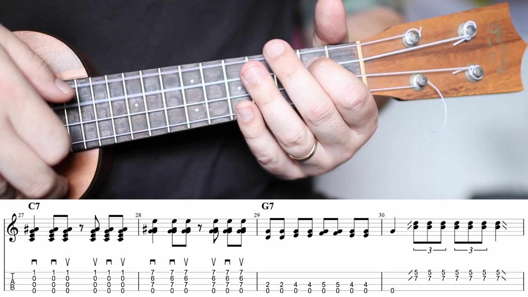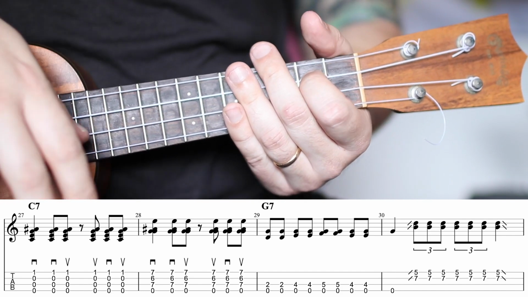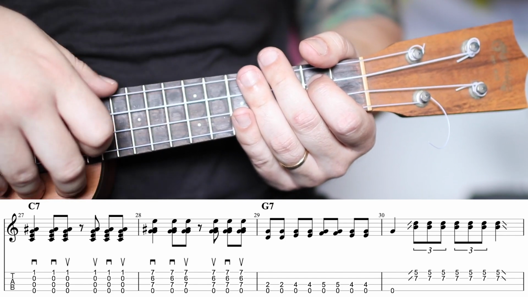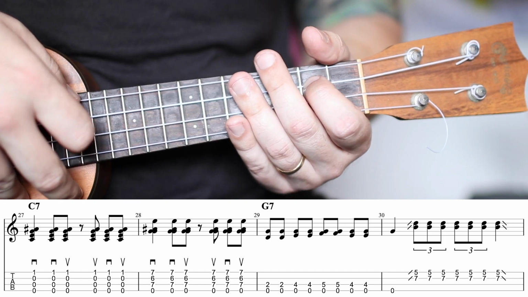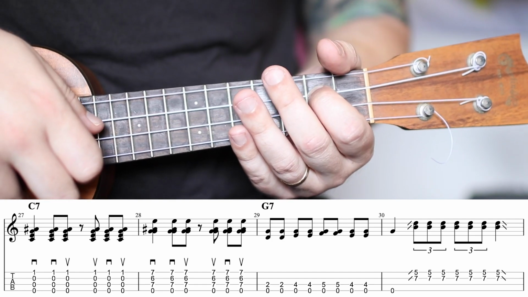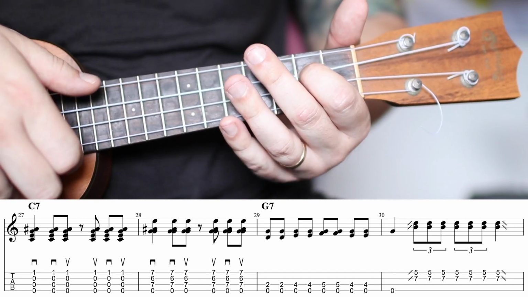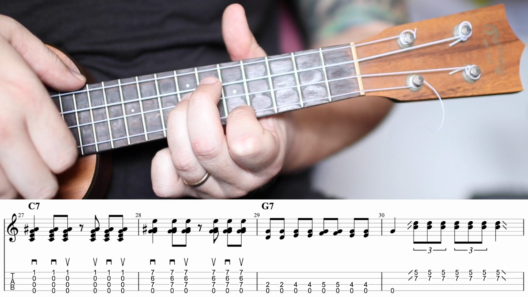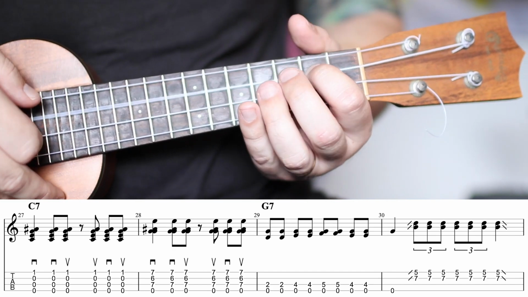I'll let that one ring. Now what should I do here? Should I keep the shuffle going? Should I do another G7 shape? Should I go to finger picking? Should I do a lick? Should I do another shape and finger pick? Should I do a triplet double stop? We're going to do a triplet double stop.